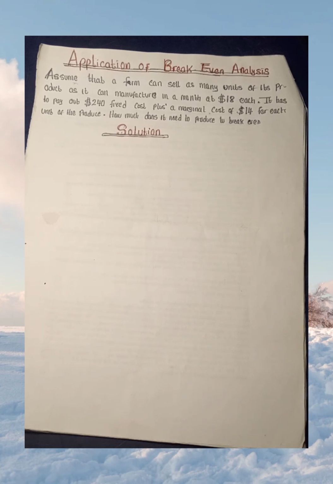When the cost of production is equal to the expected revenue, we can say that the farmers or the producers of a particular product break even. So here is a particular question that we are asked to solve, and I've already told us that it is the application of the break-even analysis. And before I solve this particular question, can you just try this question and check?